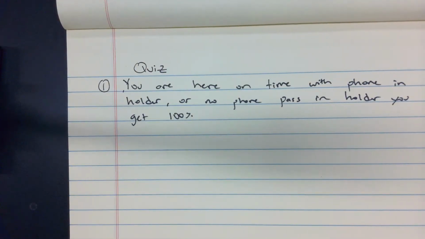The first thing you're going to know about starting equations or solving equations is as follows. We're going to first have to get the variable by itself.